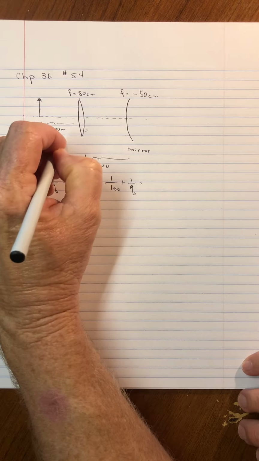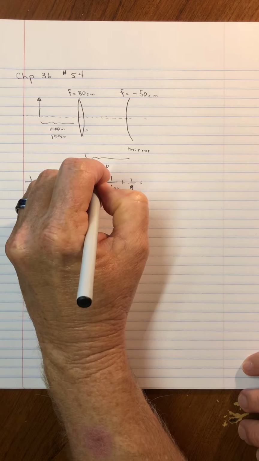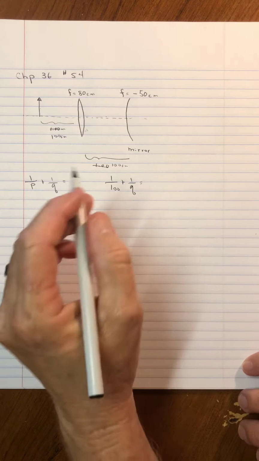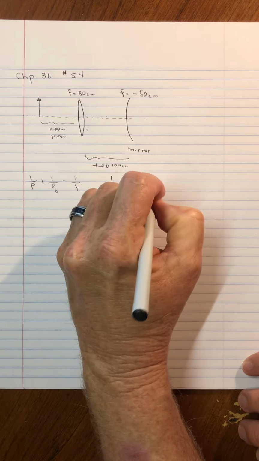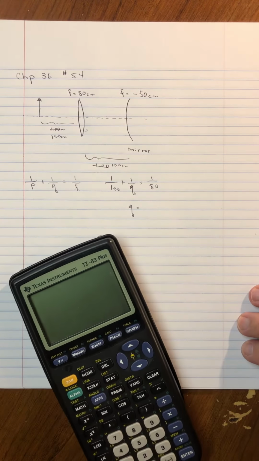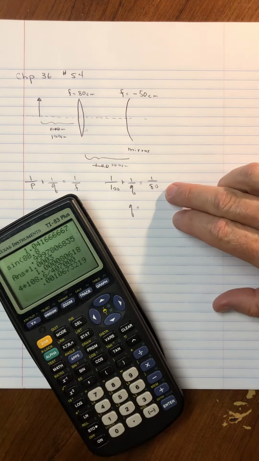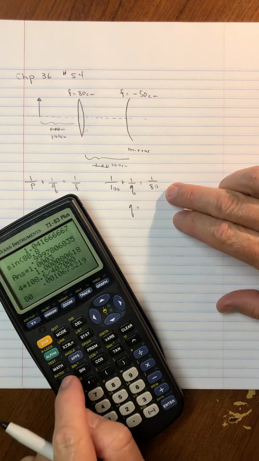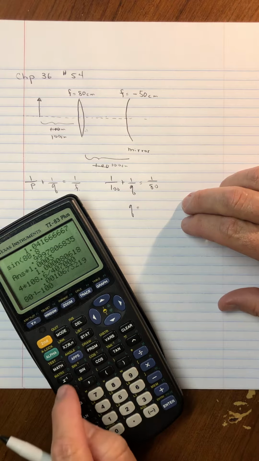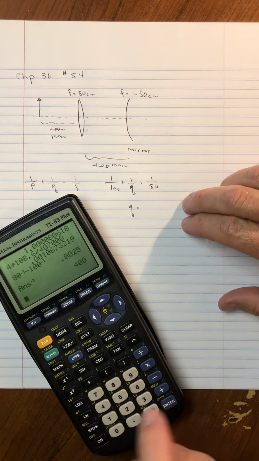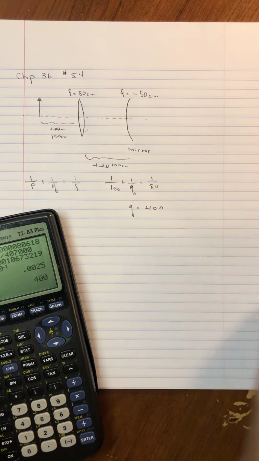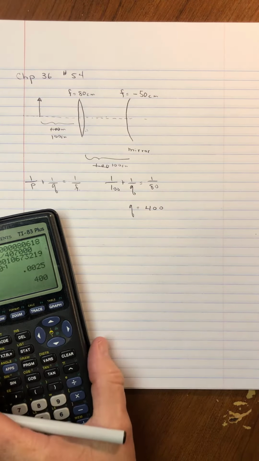So I'll change this to 100 centimeters, so that I'm in the same units. And so this is 1/80. So to get the q then, I guess I would have an 80 reciprocal, and then minus a 100 reciprocal, and take the reciprocal of that. And so that's 400.